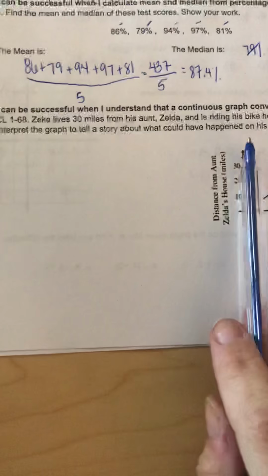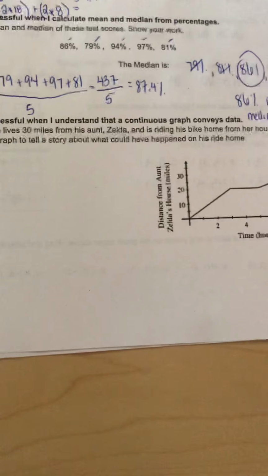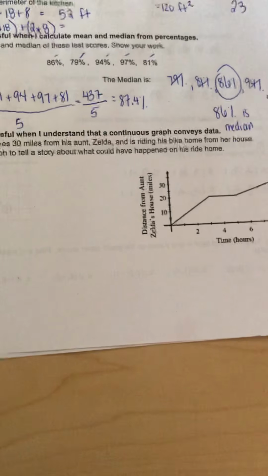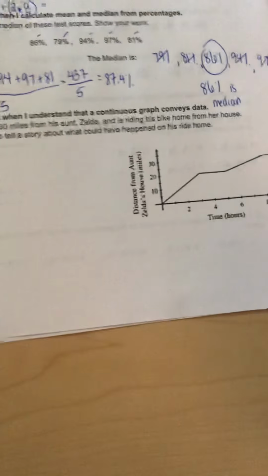On the test, you are going to have to create your own graph. This one is having a situation with some numbers. You will be able to make up your own numbers or just tell a story with it. Zeke lives 30 miles from his Aunt Zelda and is riding his bike home from her house. Interpret the graph to tell a story about what could have happened on his ride home.